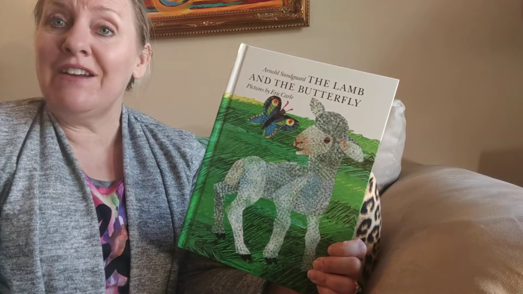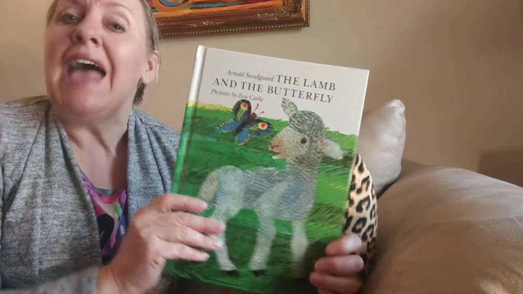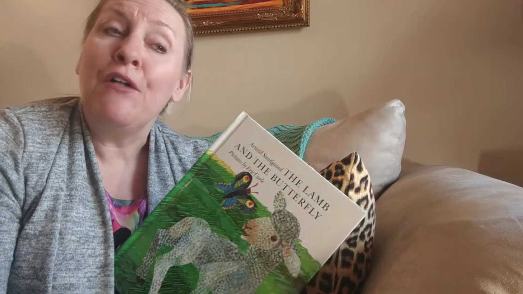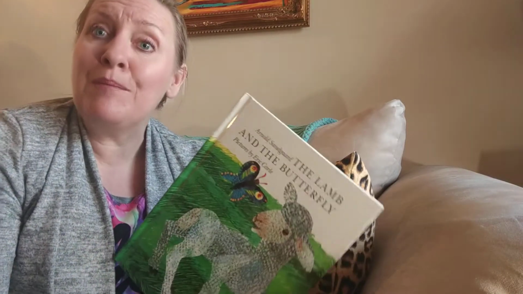So those are the characters and the setting of the story. And as you read stories, be thinking about those parts of the story because they are important parts of the story.